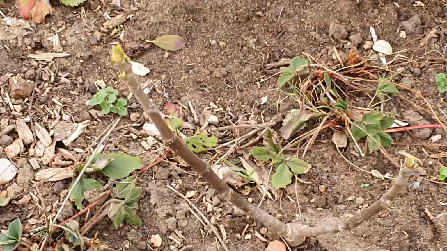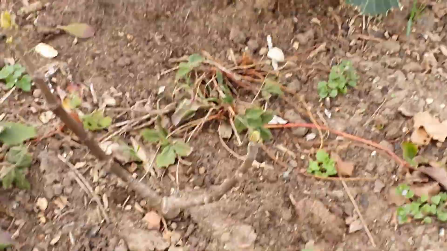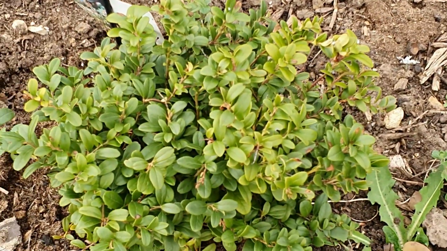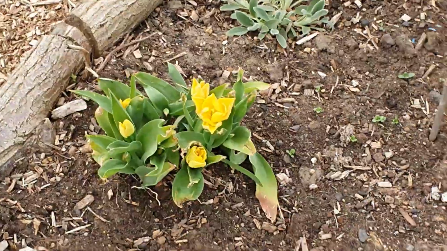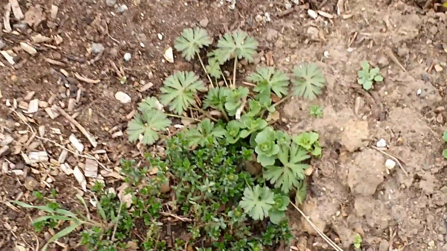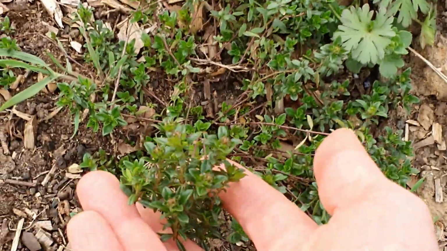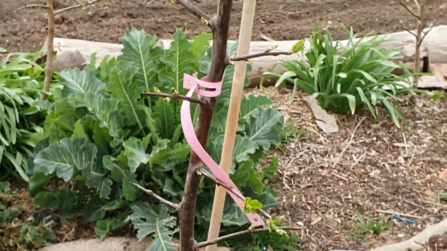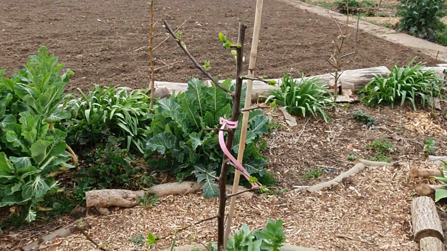Another fig here, some strawberries, some cranberry, some tulips. This one's orange thyme that I grew from seed last year. It's looking lovely. Now this one's Stanley Plum, so it's a new one.